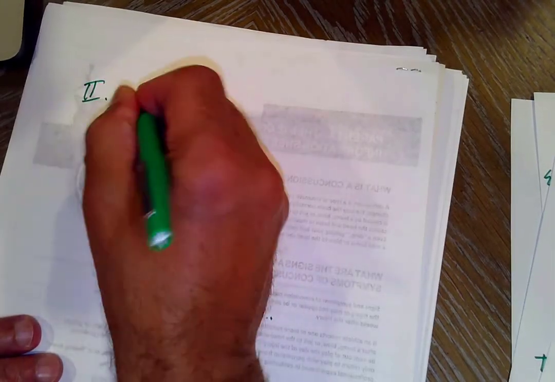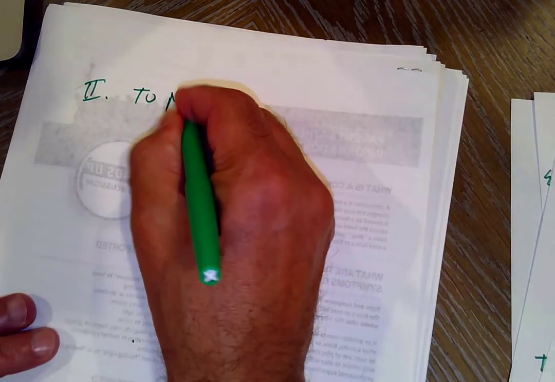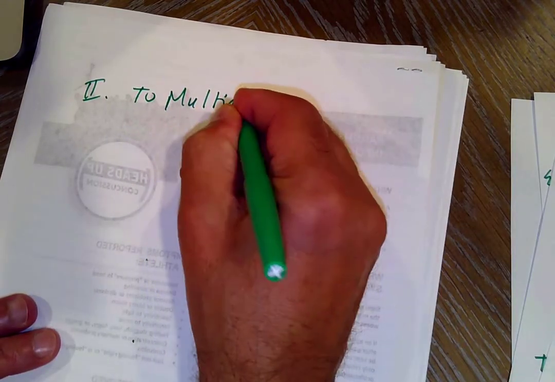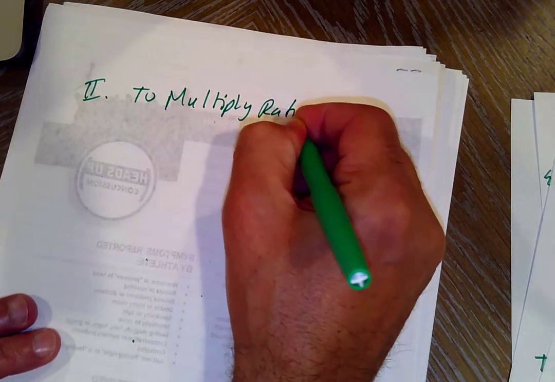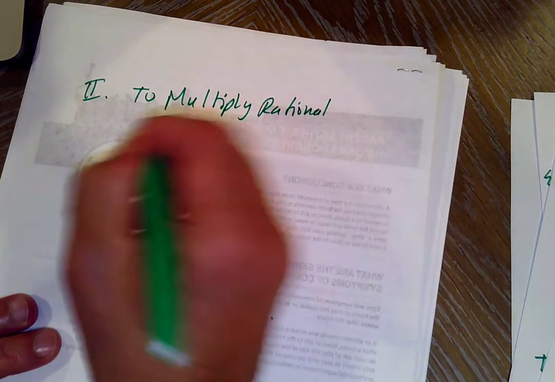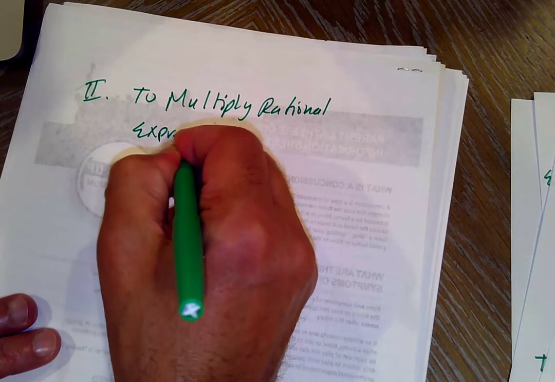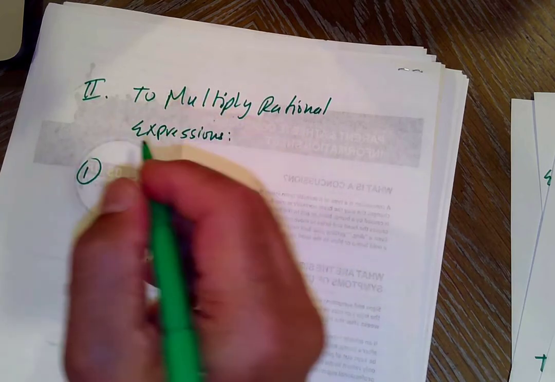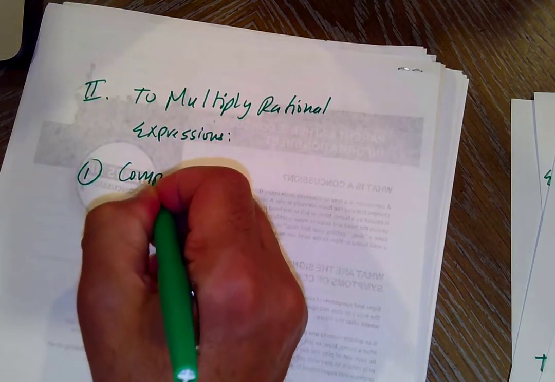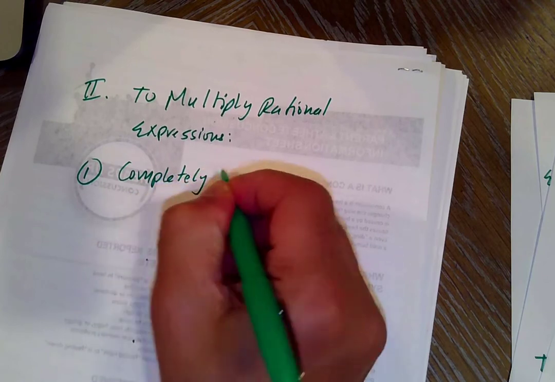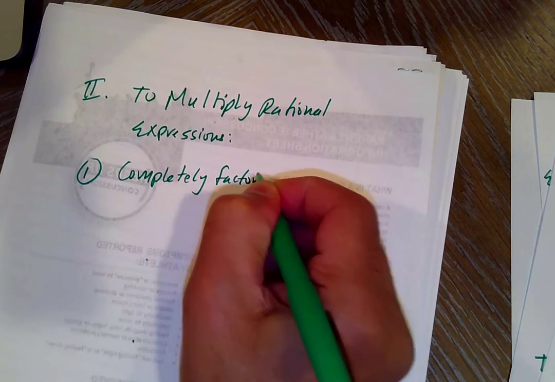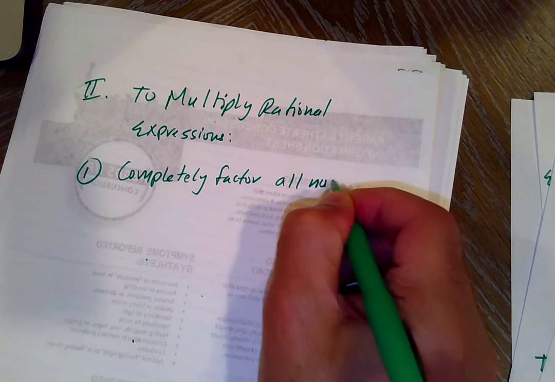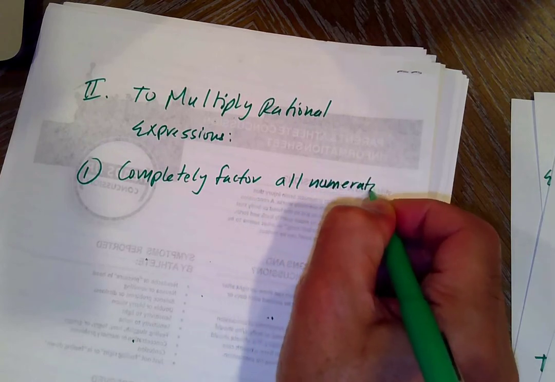Okay, then how do we multiply rational expressions? So we did simplifying, now multiplication. To multiply rational expressions, again, you gotta factor everything first. So completely factor all numerators and denominators.